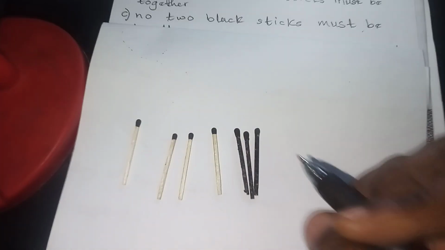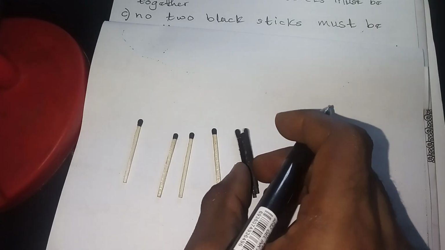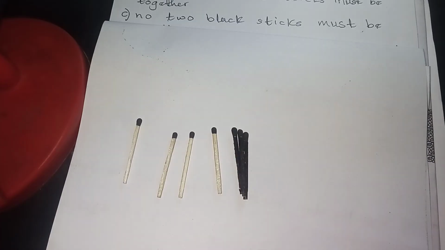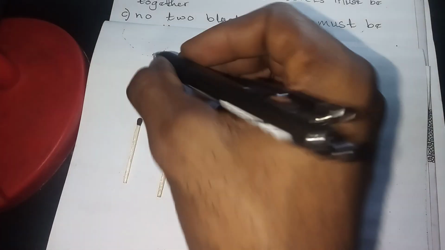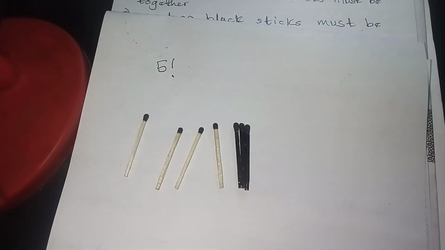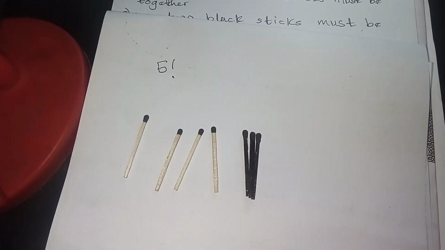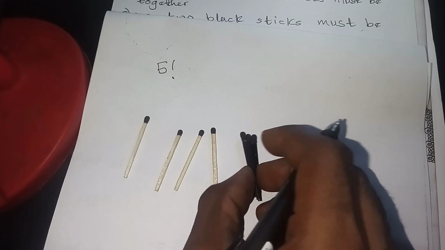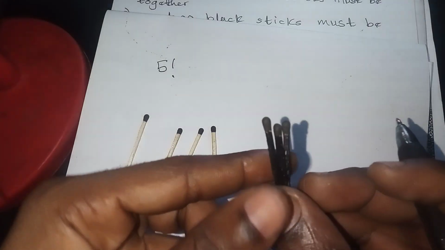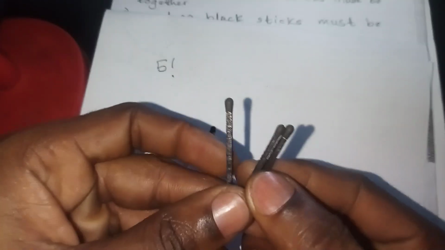If you have n objects to arrange without restrictions, then you can arrange them in n factorial ways. So since we have 1, 2, 3, 4, 5 objects to arrange, we can arrange these 5 objects in 5 factorial ways. So now once you do this, remember, these 3 can also permute. In other words, they can also be rearranged.